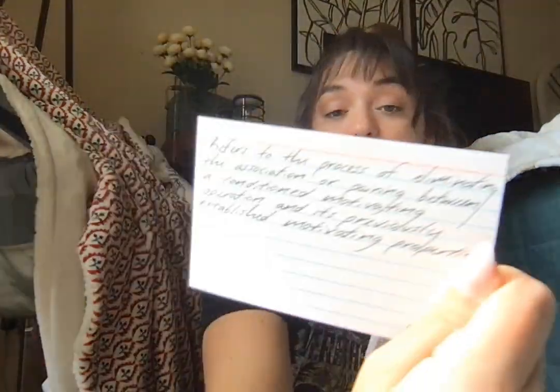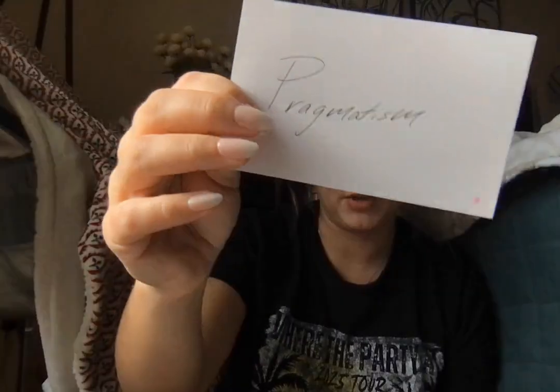Observation of behavior is objective. Empiricism. Refers to the process of eliminating the association or pairing between a conditioned motivating operation and its previously established motivating properties. Pragmatism? Pragmatism. I say this word wrong, but I know it. Demonstration of socially significant behavior change. Effective.